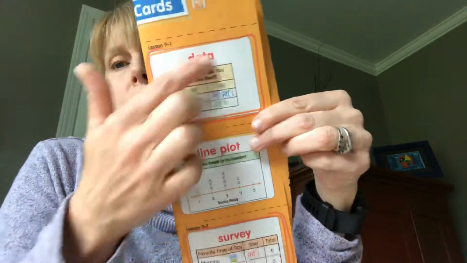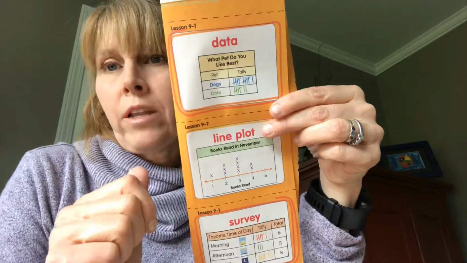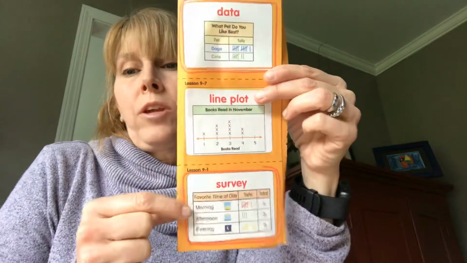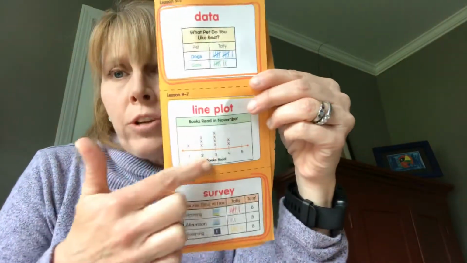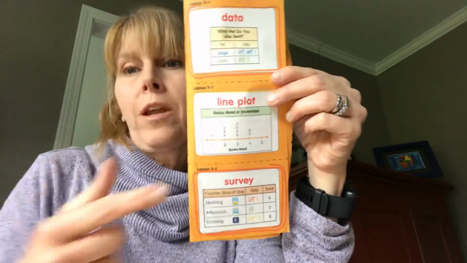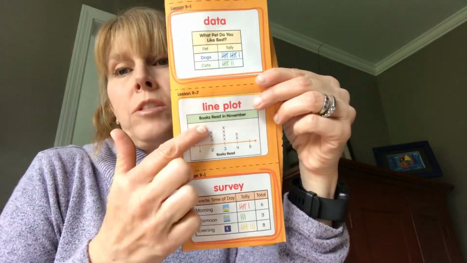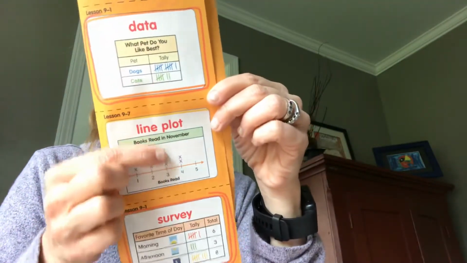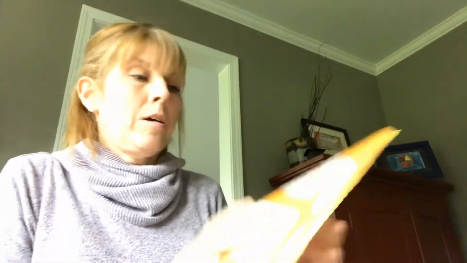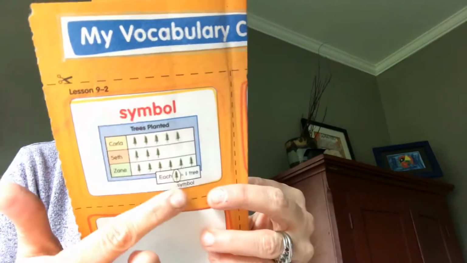Data, remember we did a survey. We asked our families their favorite kind of ice cream using tally marks. There's the survey down there. And this is what we learned yesterday, line plot. A line plot shows the frequency, how often a number occurs. So this says books read in November. So the most frequent number, people read 3 books. Tally marks, so you're great at that. And then symbols will show what a picture represents.